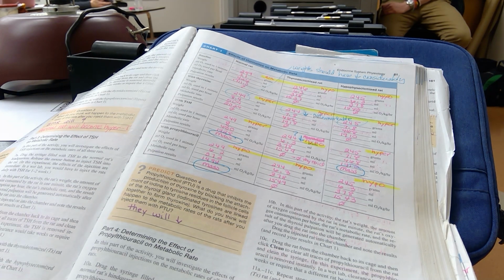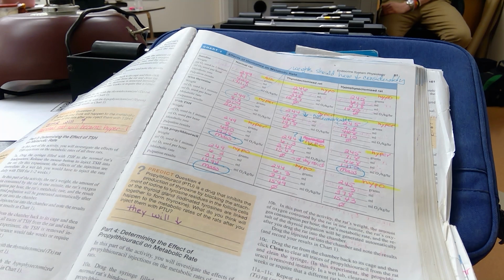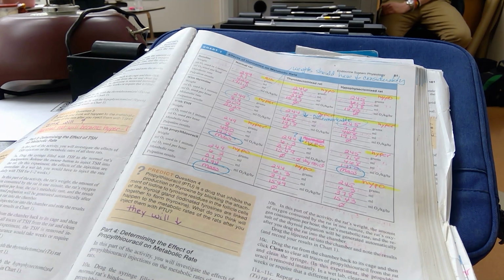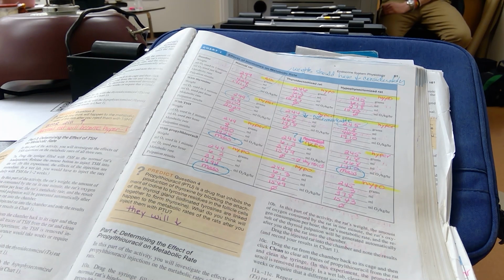We also injected thyroxine into the hypophysectomized rat. You should have had a similar result to the thyroidectomized rat. Injecting thyroxine helped improve that rat's metabolic rate. In the next experiment, we injected TSH.